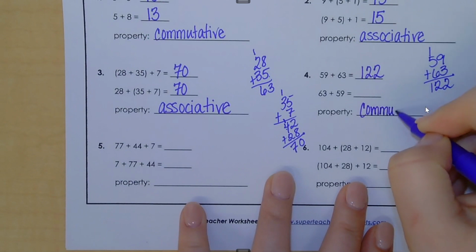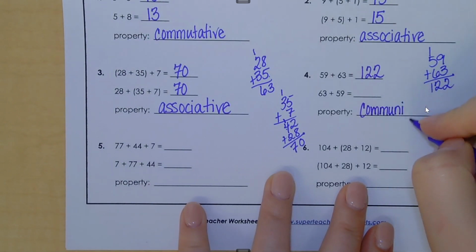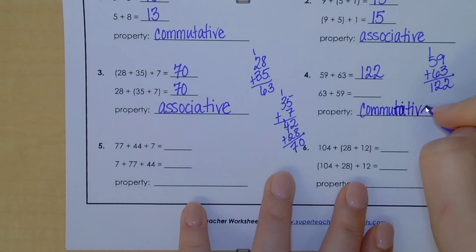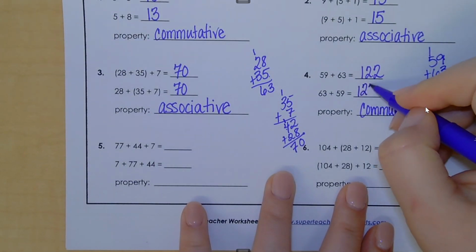The commutative property, I almost spelled that wrong, tells me that the sum is not going to change because the order changed. And I can check it by going backwards here. 3 plus 9 is 12. 1 plus 6 is 7. 7 plus 5 is 12. And it's still 122.